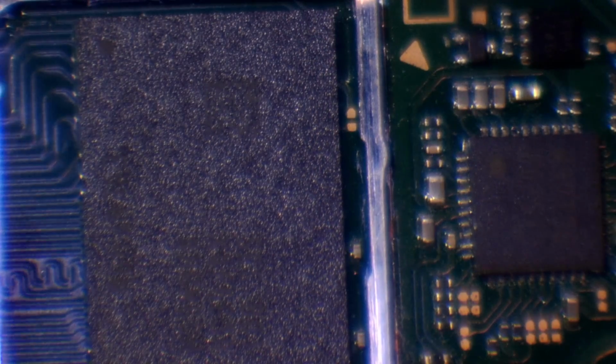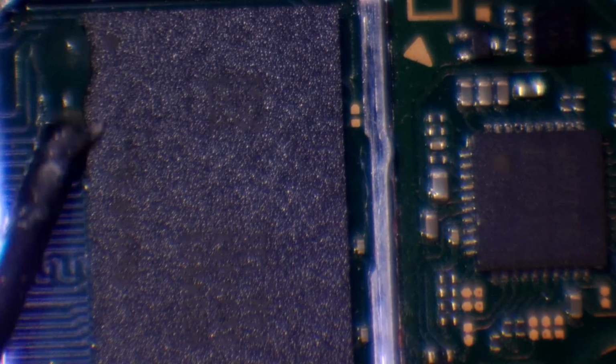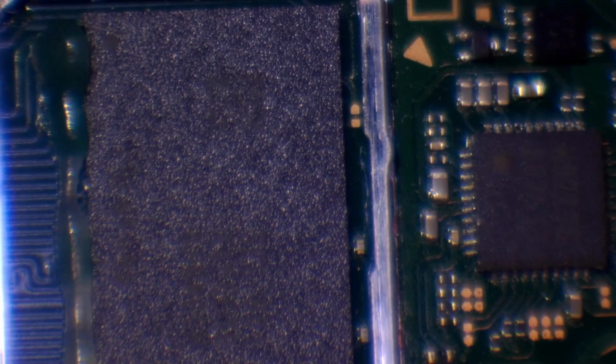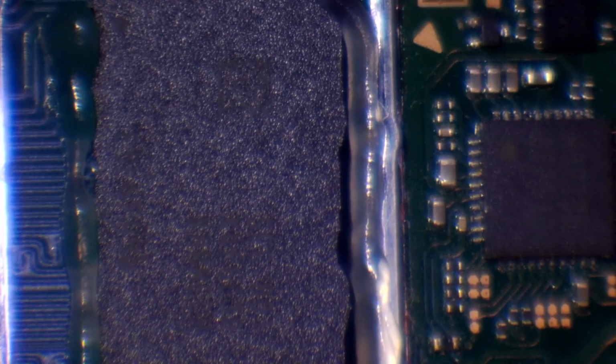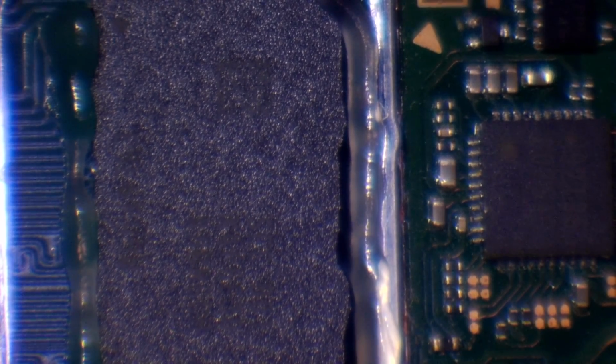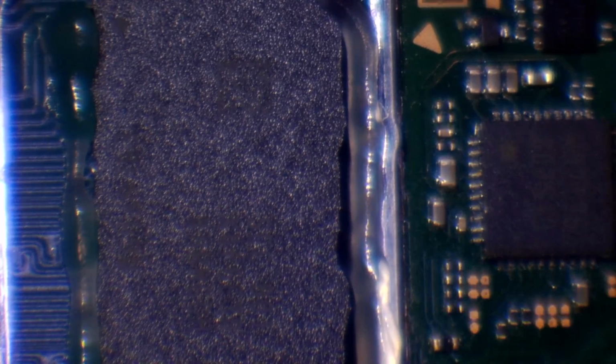So what I'm going to do is I'm going to add some flux around the chip. Now you want to remember that you've always got to add flux because otherwise it's not going to reflow properly. So I'll add some flux there, and that will make its way under the chip. And then at 440 degrees Celsius with 40% airflow, I'm going to reflow this chip using hot air.